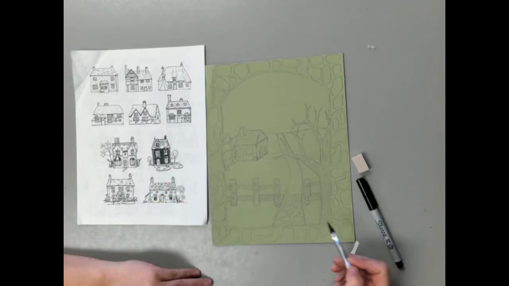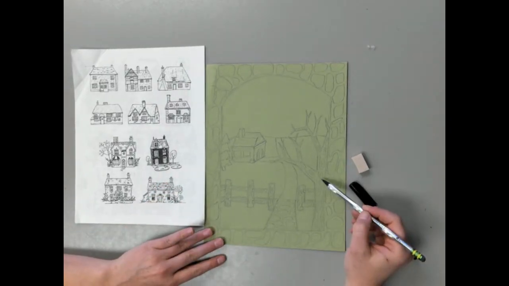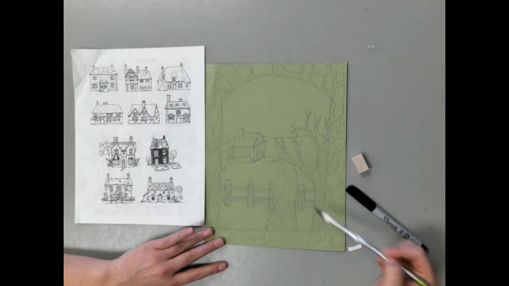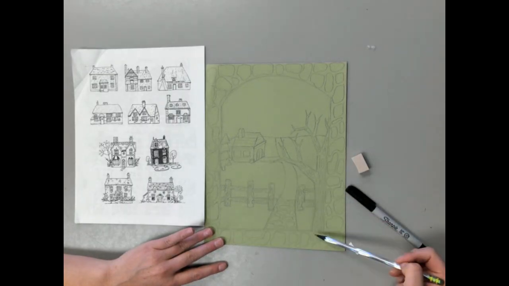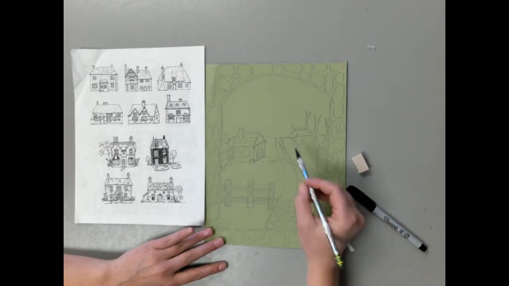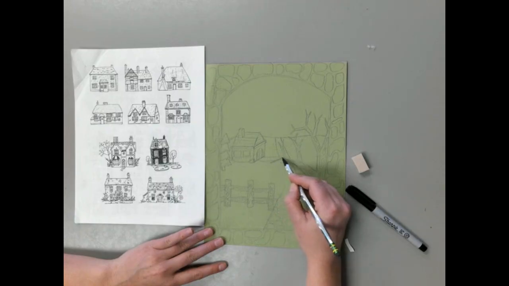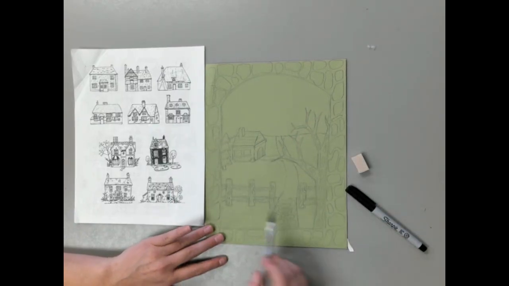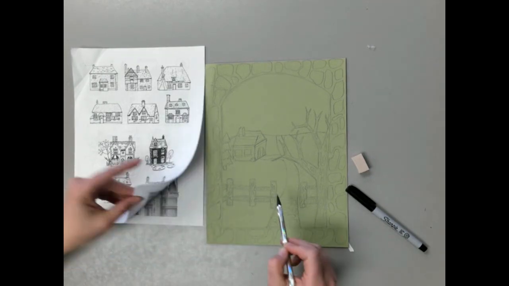Then we drew our foreground. Our foreground started with a tree. It could either be a deciduous tree or a coniferous tree, but it needed to be on the far right or far left side of the frame so that it looked like it was in the foreground and it was really large. And it will kind of extend out into your picture, but should kind of stay there on the edges. Then we drew a fence, gate, or wall.